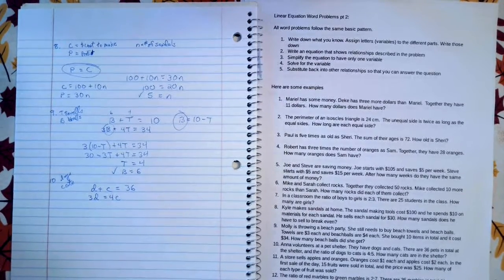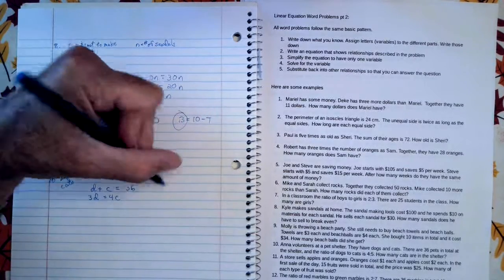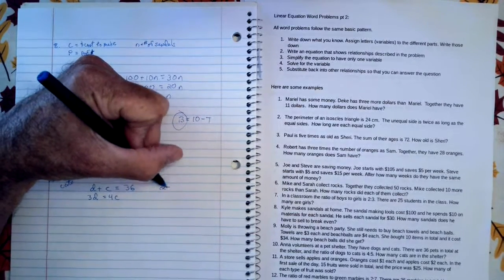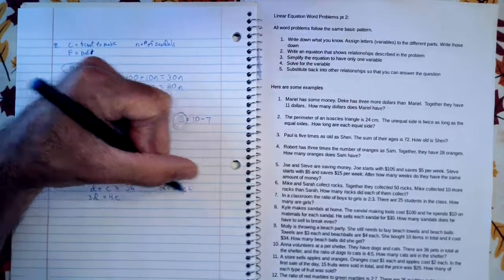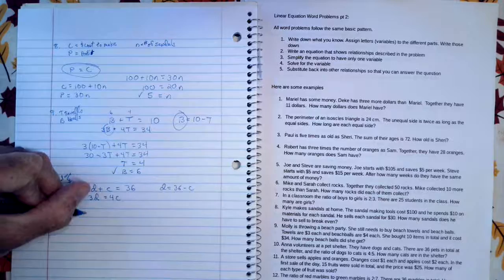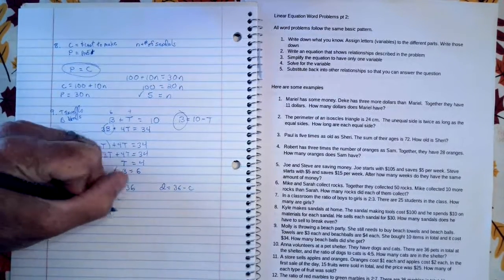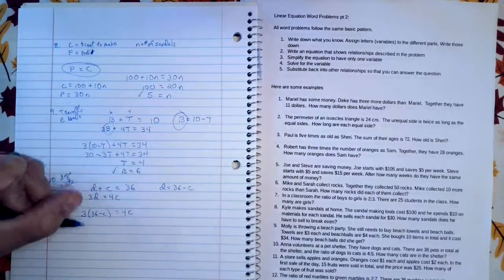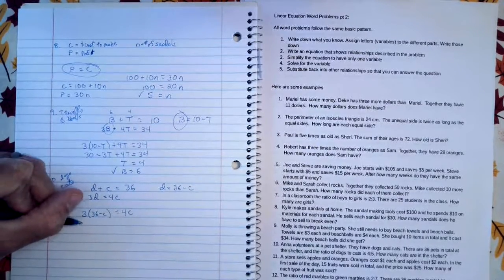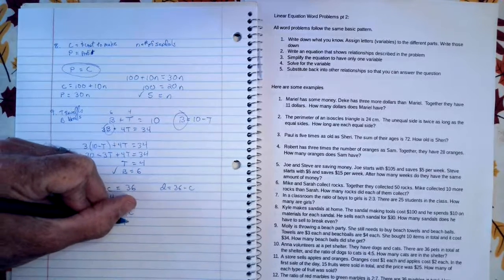I've got to find dogs and cats. So I'm going to take this first one and say dogs are equal to 36 minus cats. Again, I just subtract c from both sides and I get this. Then I can use the second equation, 3 times 36 minus c equals 4c. Multiply it out: 3 times 36 is 108 minus 3c equals 4c.